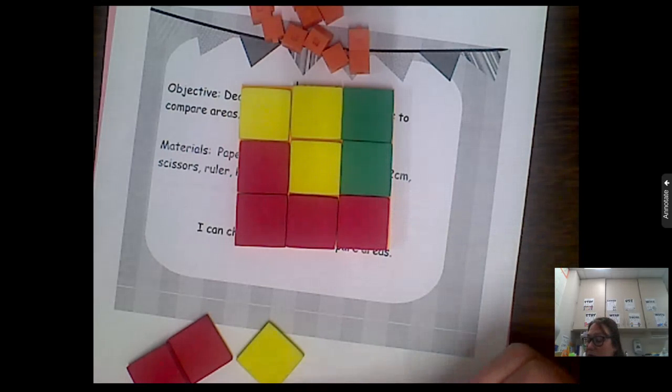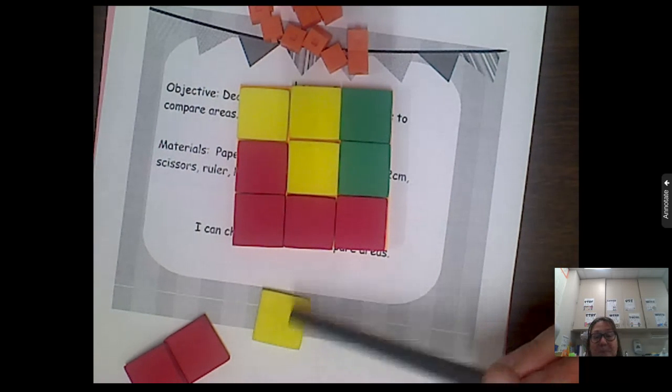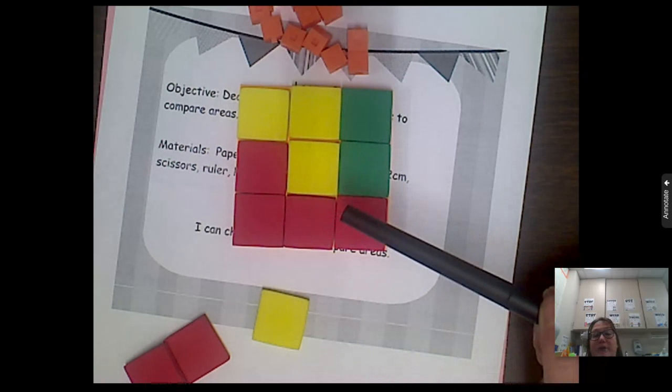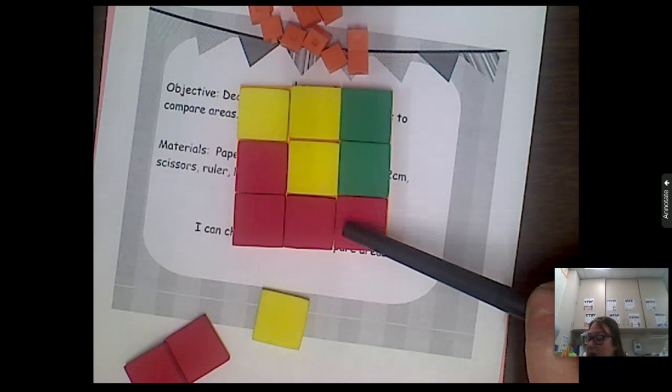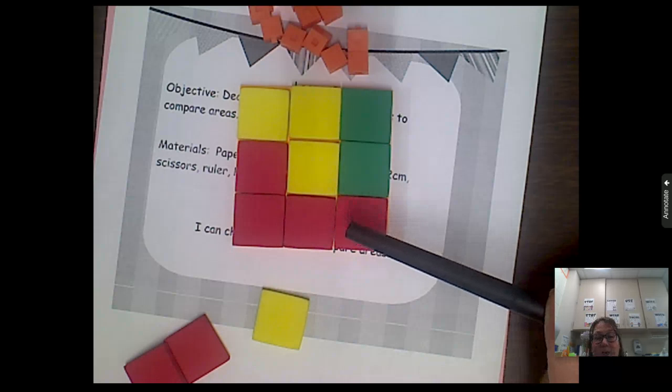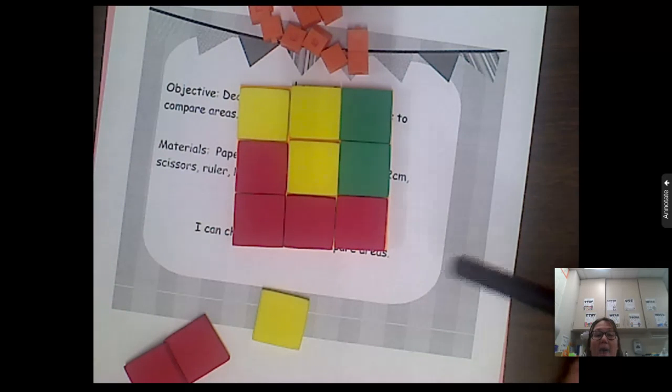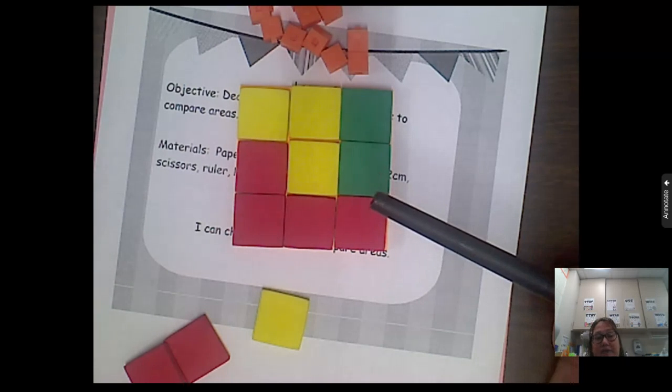So it took us 9 of these squares to fill up the Post-it note. So the area of this Post-it note is 9 square units. So that's what area is. We figure out how many square units it takes to fill up a shape.